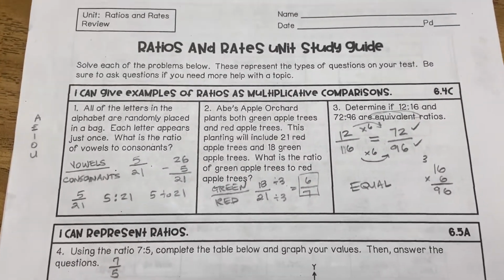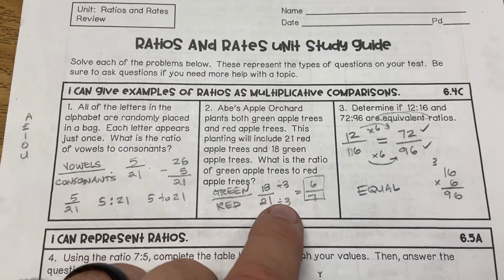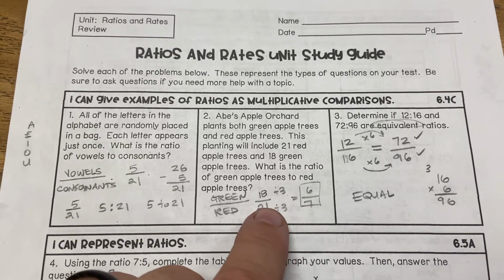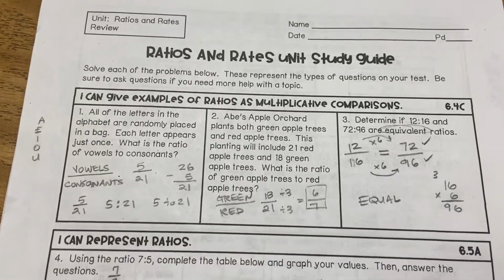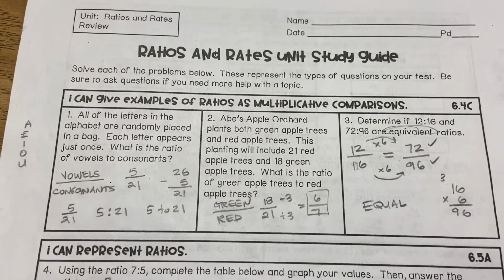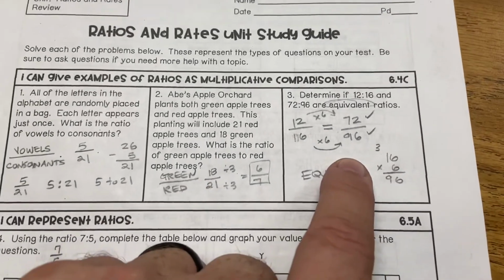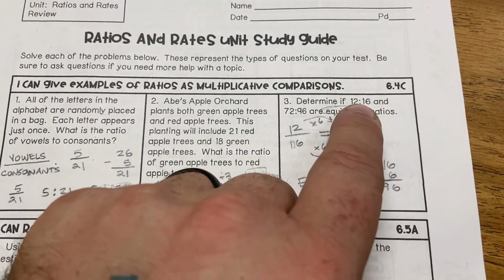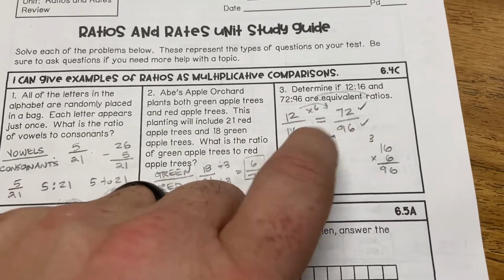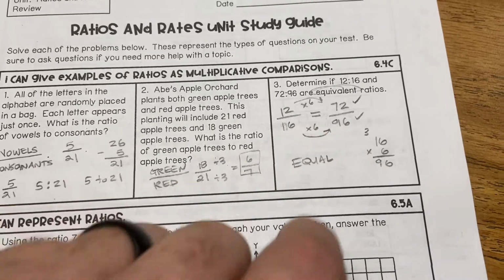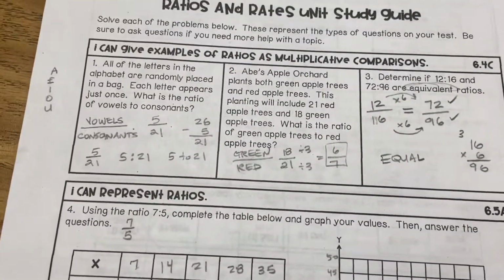You can pause the video to see my setup here, but we are setting these up as proportions every single time. So when we need to solve for these, we're setting them up as a ratio, and then if we need to, we're setting them up as a proportion. So you can check back over your answers here, seeing how I set these up. Again, a 12 to 16 ratio versus a 72 to 96 ratio. Write them as fractions because ratios are fractions. Find out what you're multiplying by and see if they are equivalent, okay?